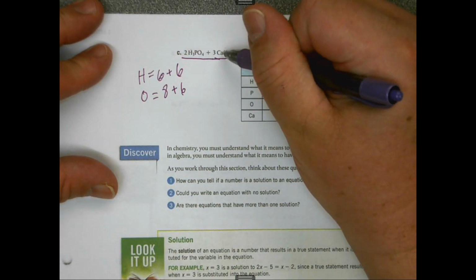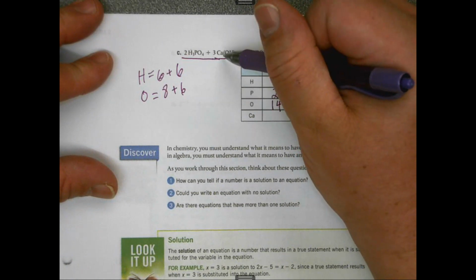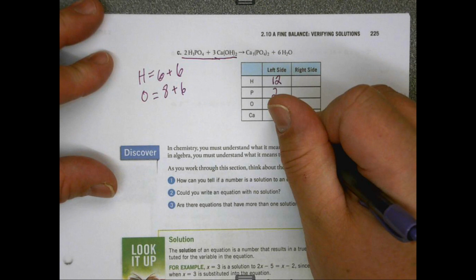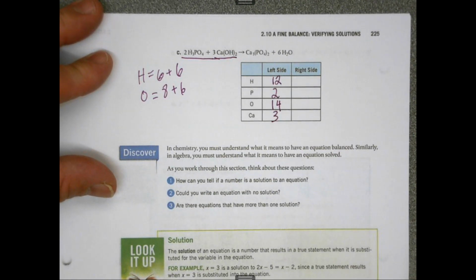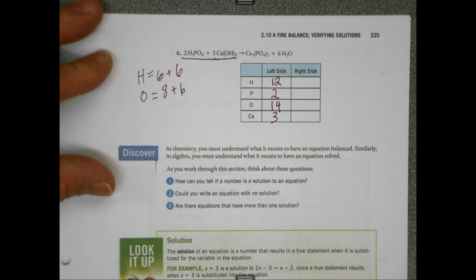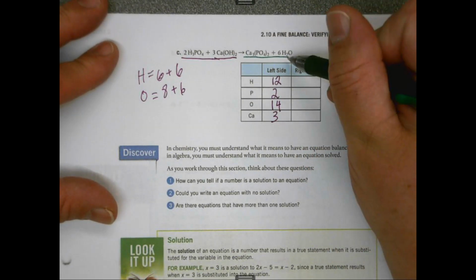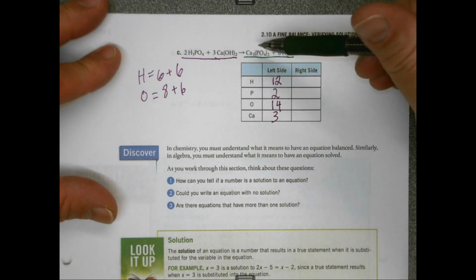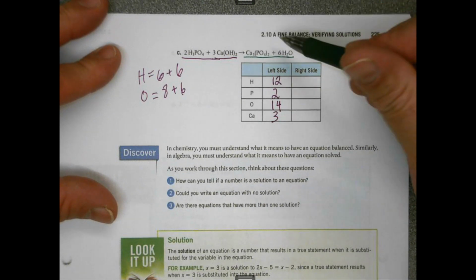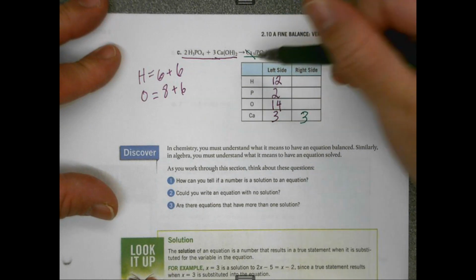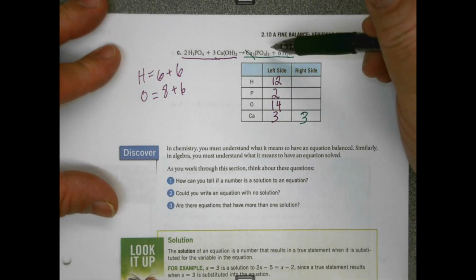And that's it for the left side. Right side. Let's say I got 3 Ca's. So I'm going to do that backwards. Okay, looks like I got only the P here. So subscript 2 gives me 2 P's.